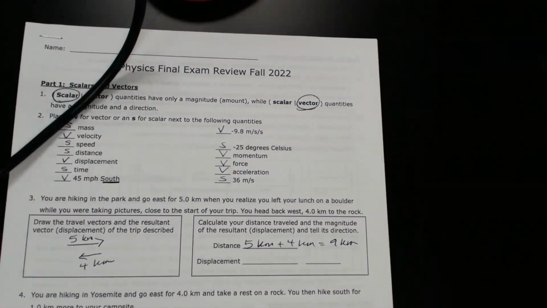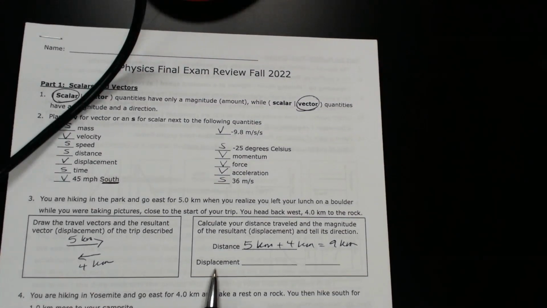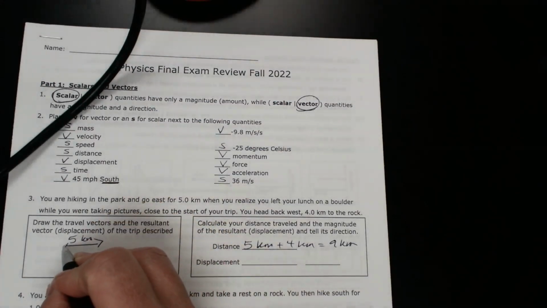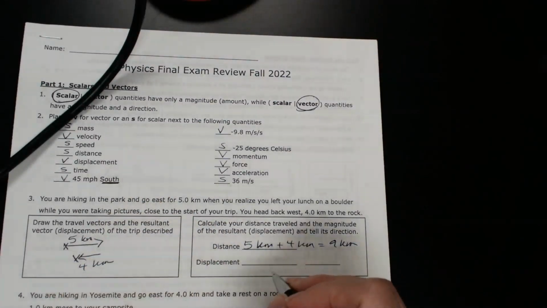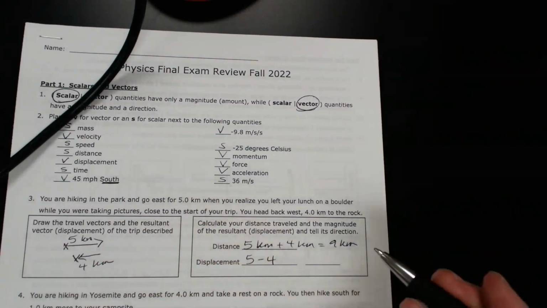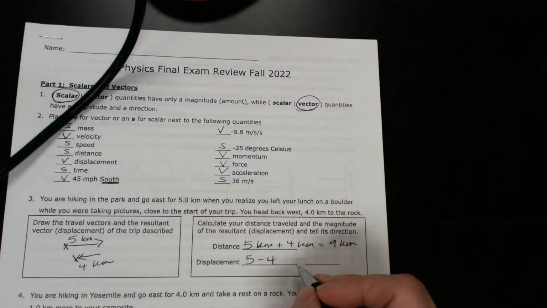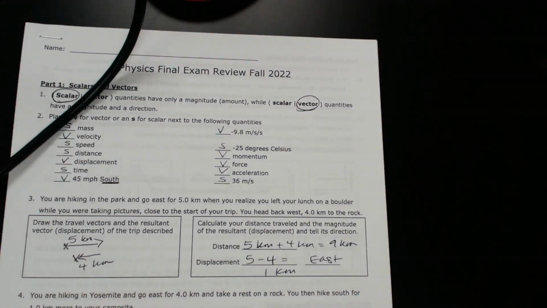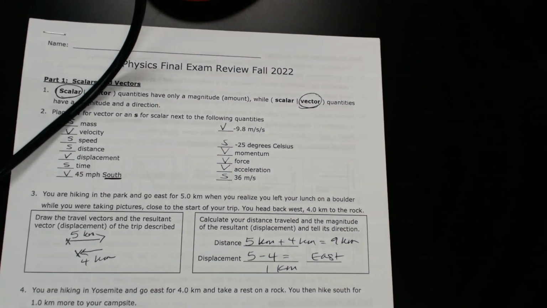Distance doesn't care about direction. Displacement is my difference between my starting and my ending point. So I walked 5 kilometers east, then I turned around and came back 4 kilometers west. So my difference between my starting and my ending point is going to be 5 minus 4 because I went in a positive direction, then I turned around and went in a negative direction. And that's going to give me 1 kilometer, and I'm going to be east. See, this was my starting point. I went east, then I came back west, but I'm still east of where I started. And that's what displacement tells us. Where are we relative to our starting point?